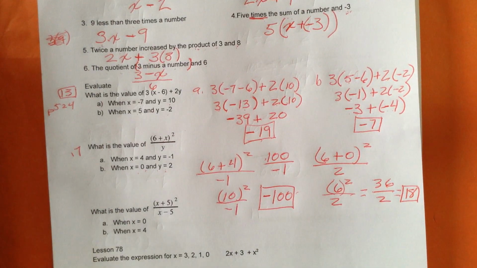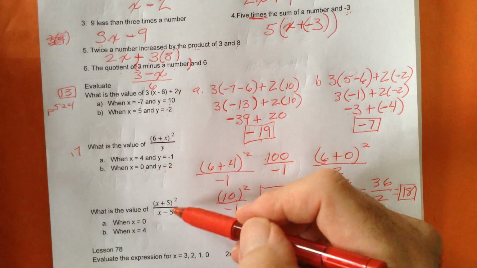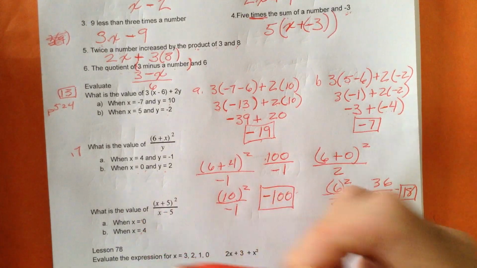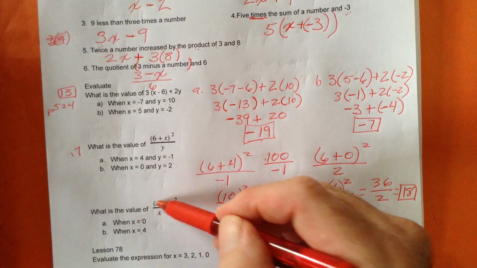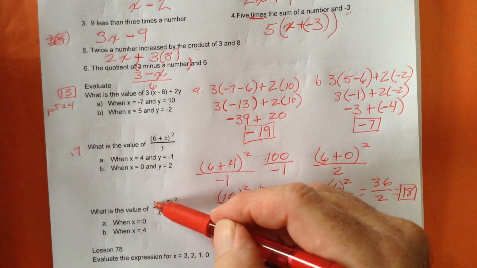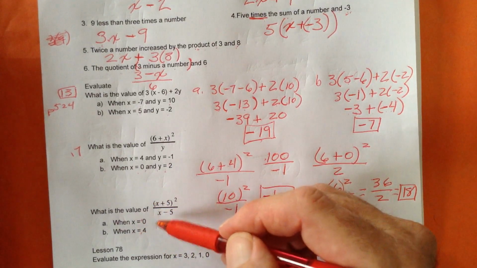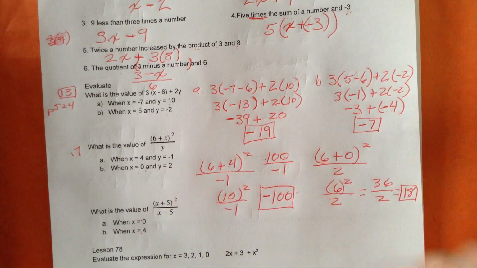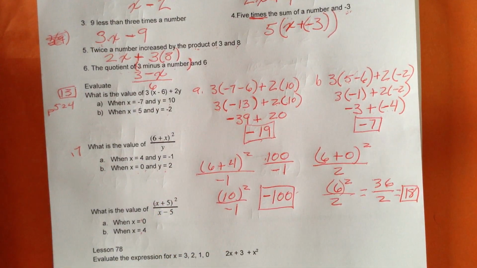Okay, so that's how you do these. Okay, you take the problem and then you put the... well, this one's e because they're both x. So here x is 0 for the first one, and then you change it to 4 for the second one. Okay.